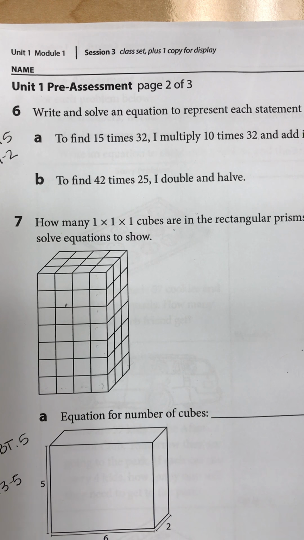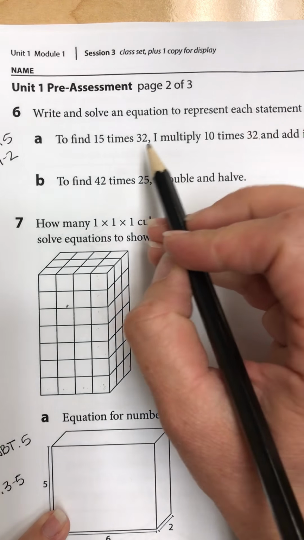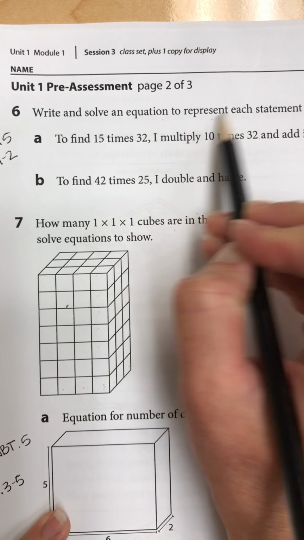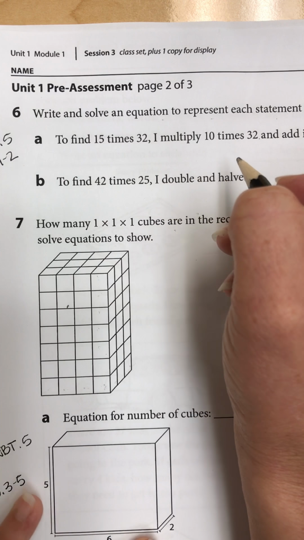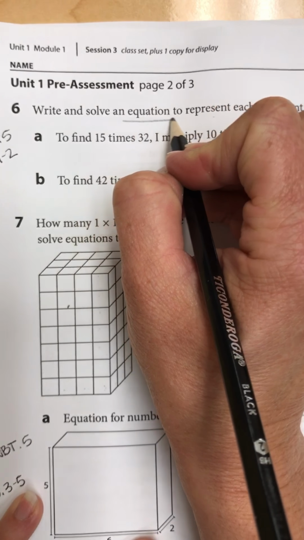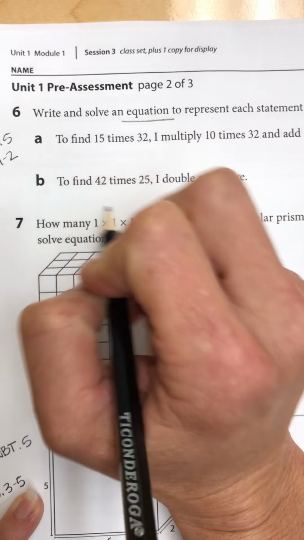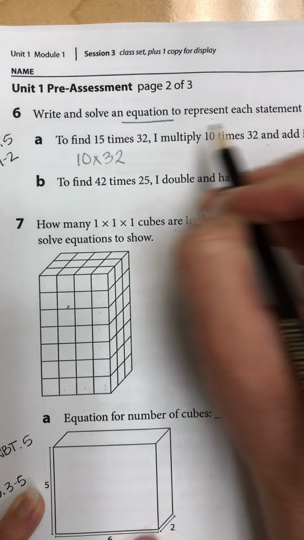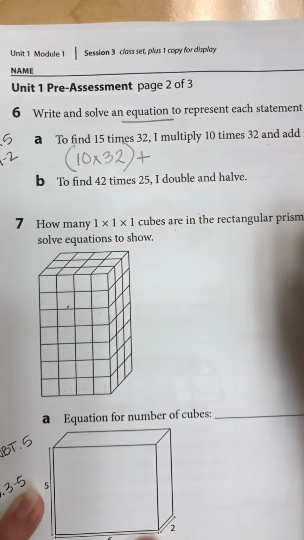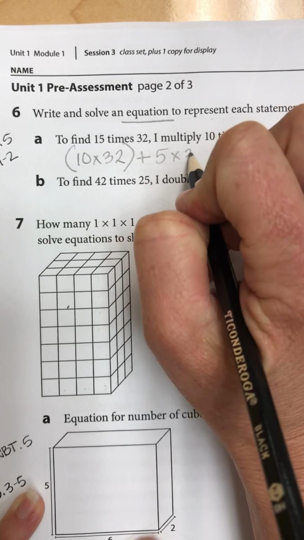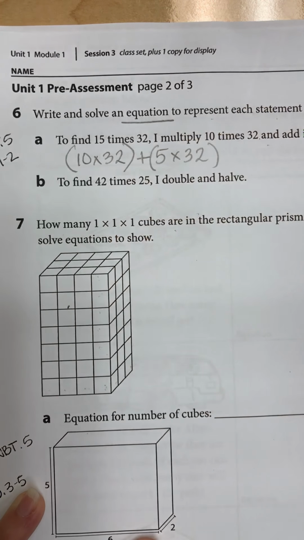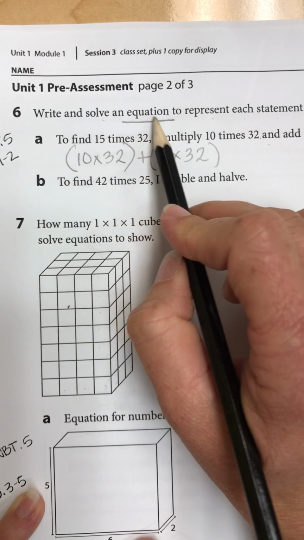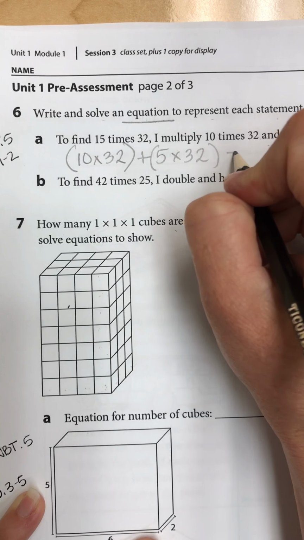So the first problem is to find 15 times 32. I multiply 10 times 32 and add it to 5 times 32. So we have to do exactly what it says: write and solve to represent each statement. It says solve an equation, not an expression. So I multiply 10 times 32, is what it says first, and add it to 5 times 32. So here's my expression, but it says solve an equation. So I actually have to solve this.